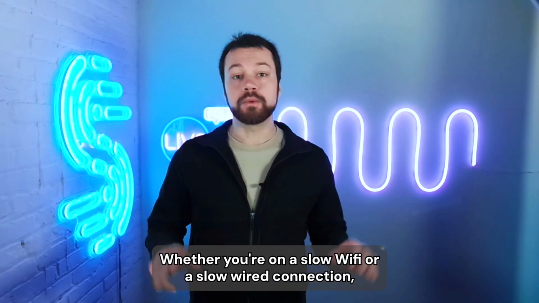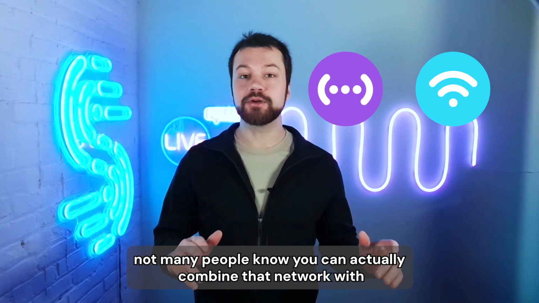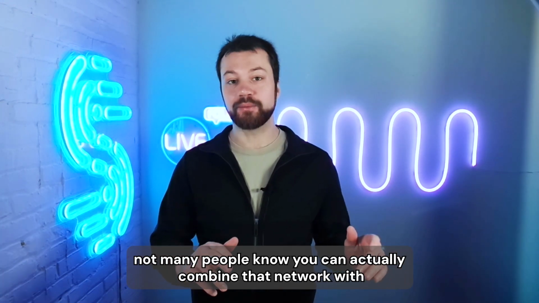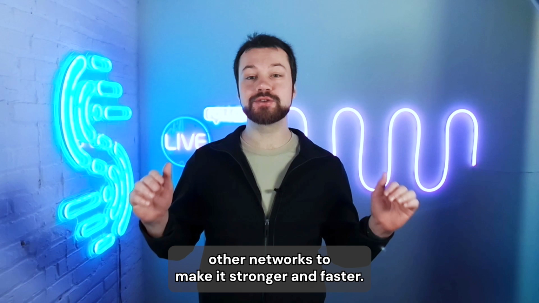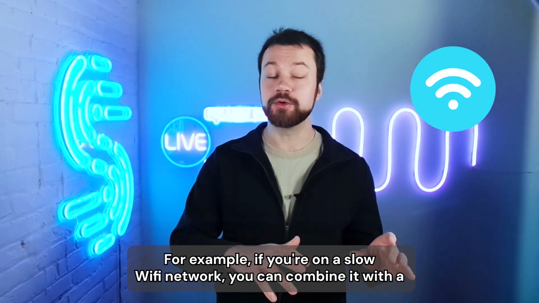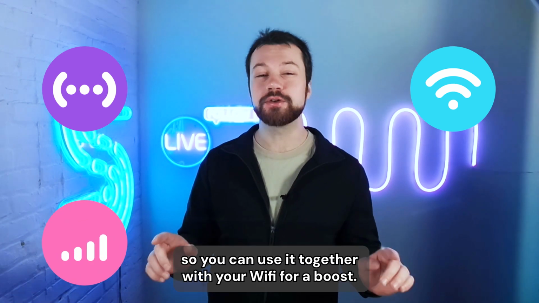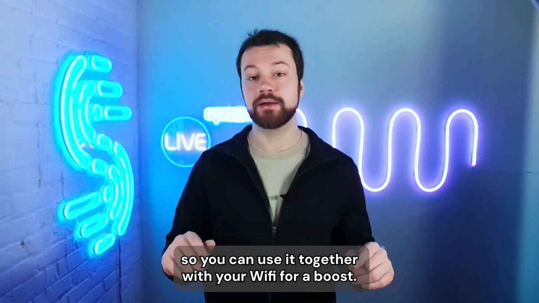your network. Whether you're on a slow Wi-Fi or a slow wired connection, not many people know you can actually combine that network with other networks to make it stronger and faster. For example, if you're on a slow Wi-Fi network, you can combine it with a wired connection or tether your phone so you can use it together with your Wi-Fi for a boost.